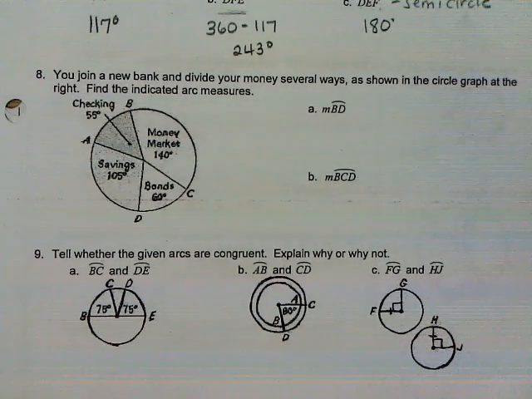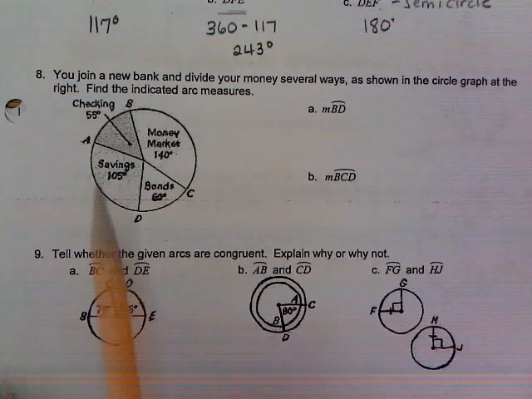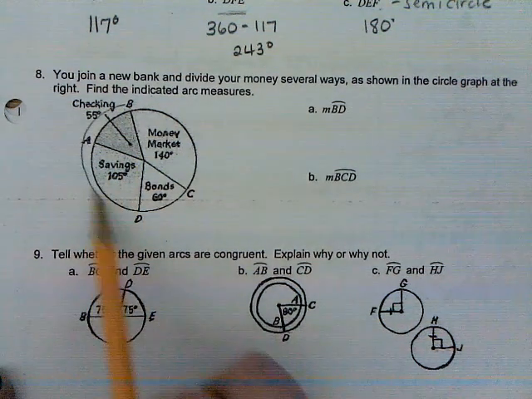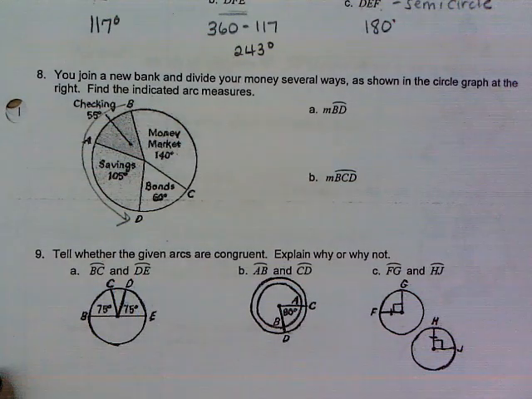Okay, on number 8, it says you're joining a new bank and you're going to divide your money several ways, as shown in the circle graph to the right. Find the indicated arc measure. So what's the measure of BD? BD is going to come this way around here. So how am I going to find BD?